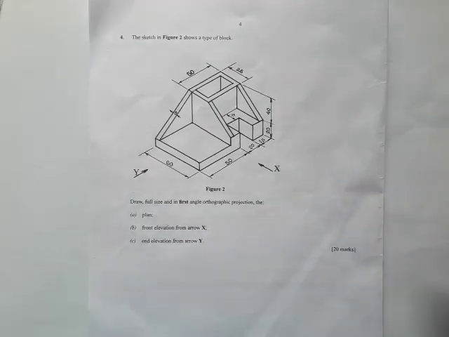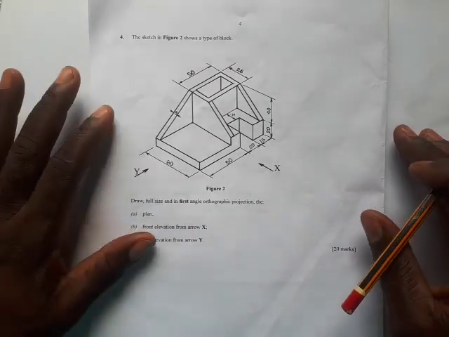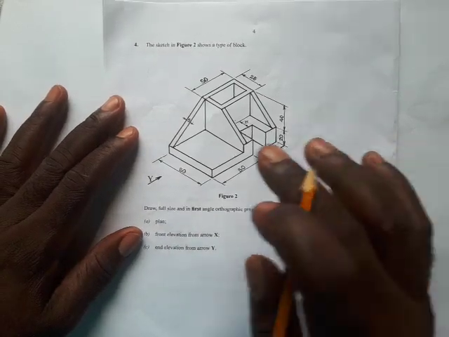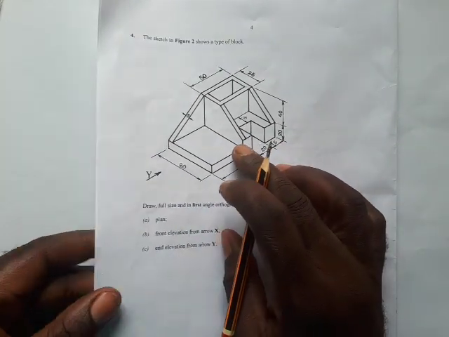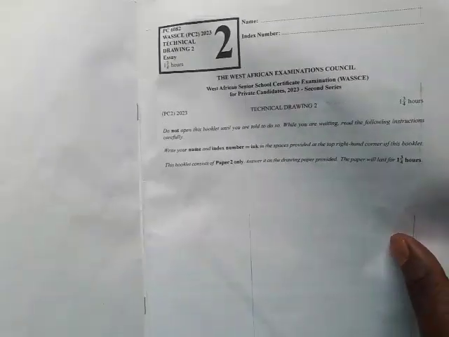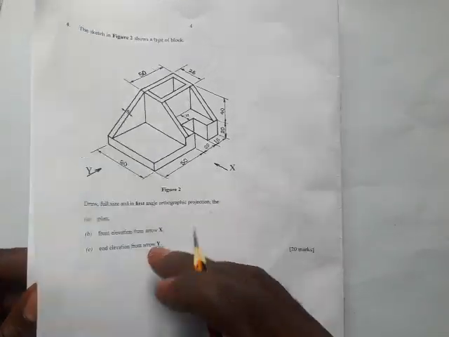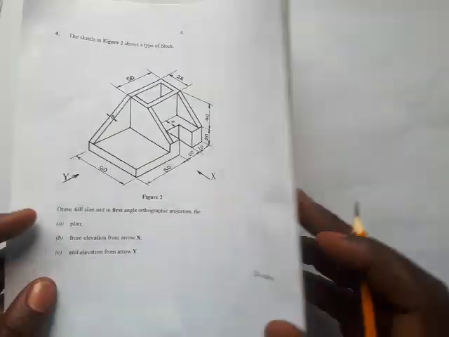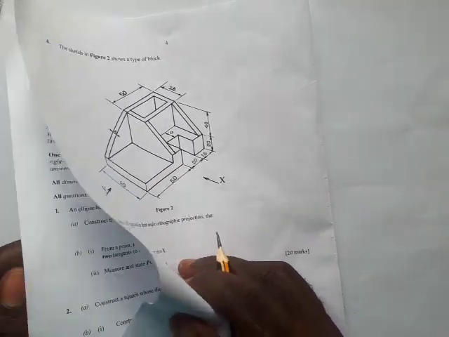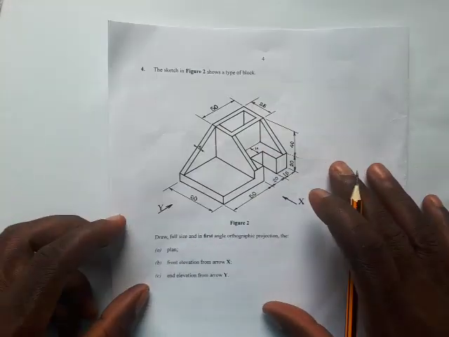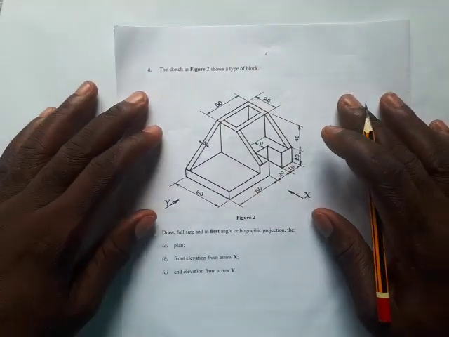It's been a while, so quickly I'm just going to do justice to this question from the just concluded GCE examination that was written a few days ago. There are 4 questions, actually 5 questions, but I'm just going to focus on a few of them. I'm starting with this number 4 question.